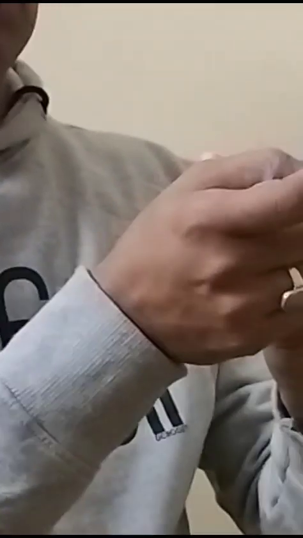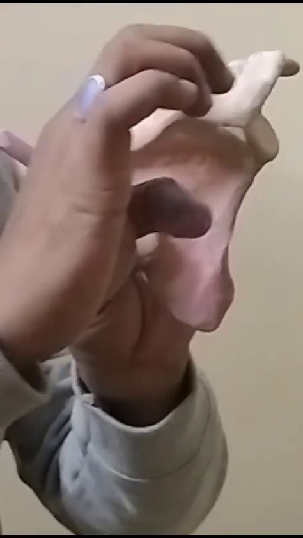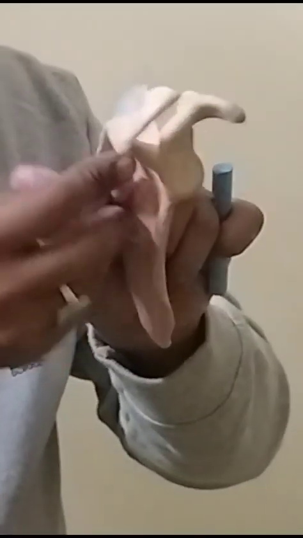Now the attachment on the spinous process. The spinous process has three borders. One is the lateral, toward the glenoid cavity. One is the anterior, the attached border, and one is the posterior border, or free border. The posterior border has two lips, the upper lip and the lower lip. Upper lip and medial border.